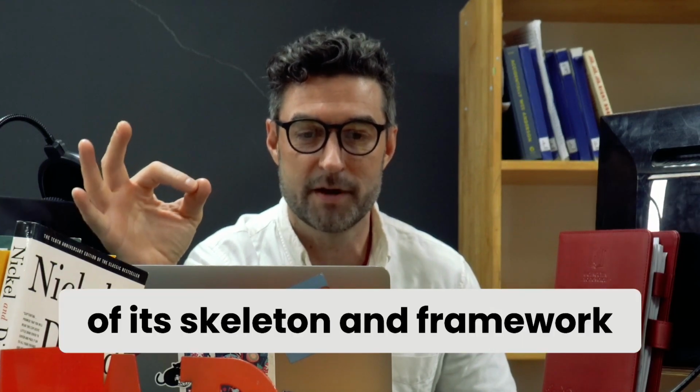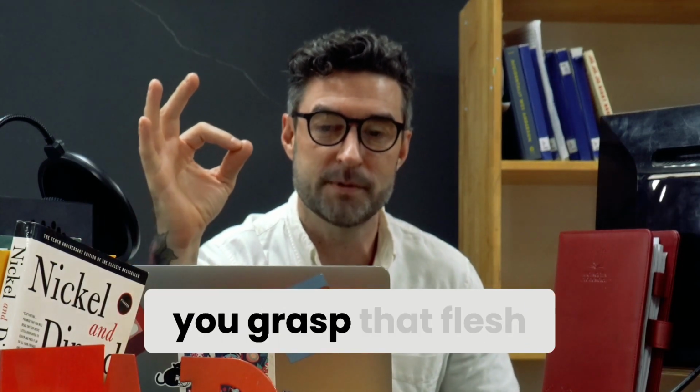By X-raying a book, you're going to get a clear picture of its skeleton and framework, and this will help you grasp that flesh. You like the metaphor?